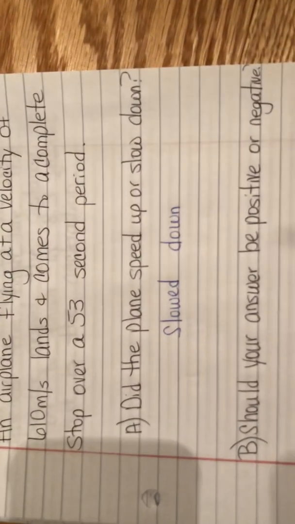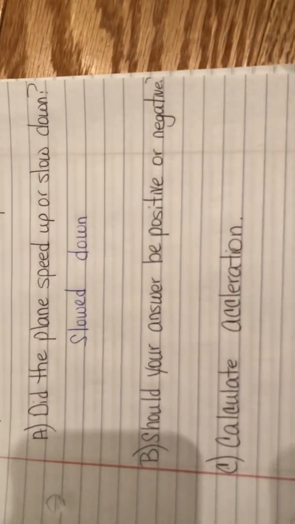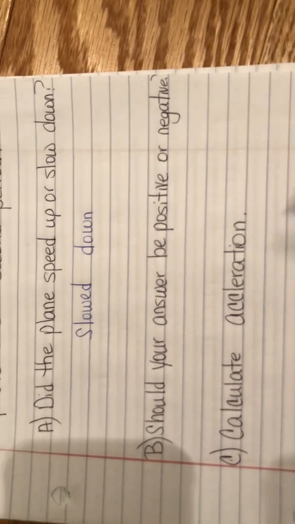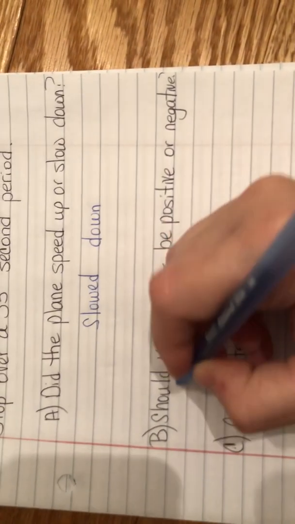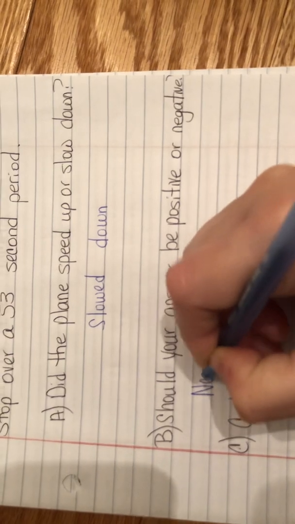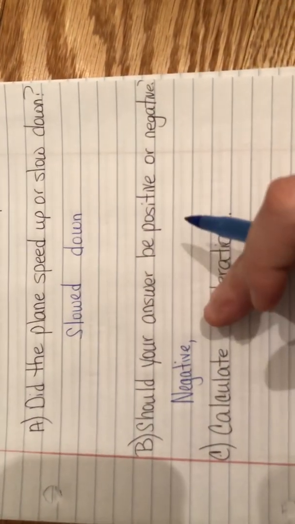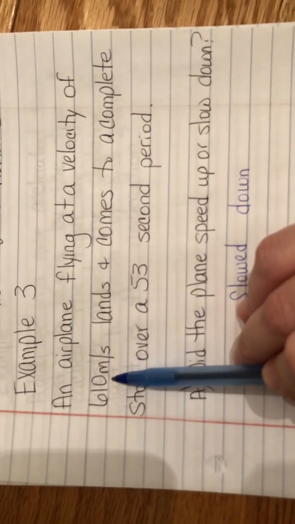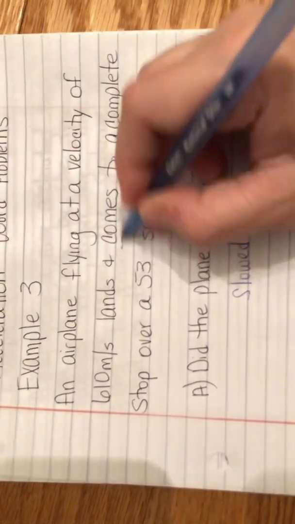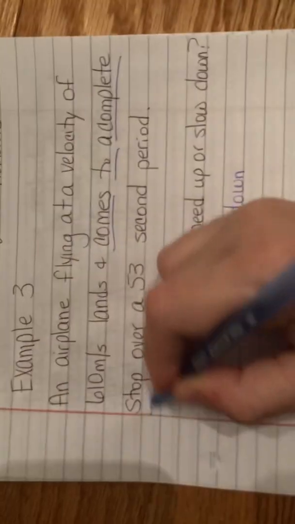Slowed down. The thing was flying and then it stopped. So it slowed down. All right, scoot you down here to B part. It says, should your answer be positive or negative? It should be negative because this is one of those examples of negative acceleration. It was going 610 meters per second and it comes to a complete stop. So if you come to a complete stop, you ain't going nowhere, all right?